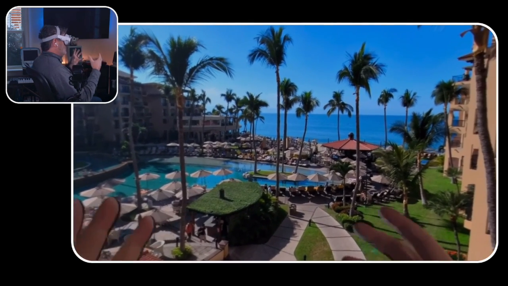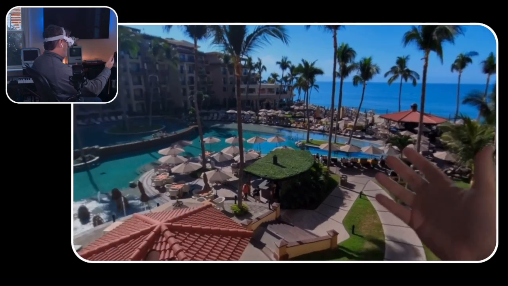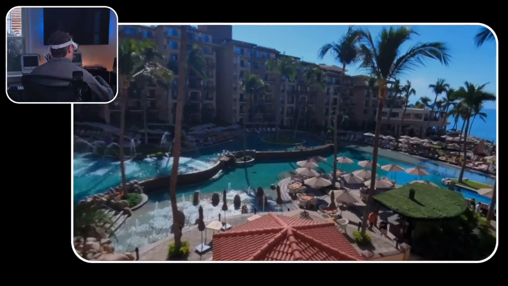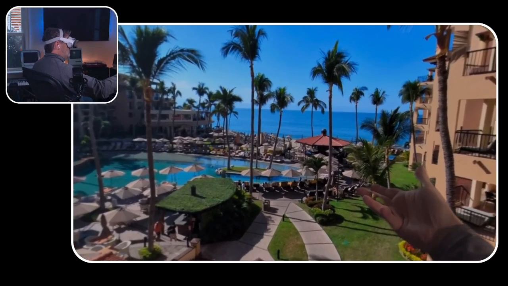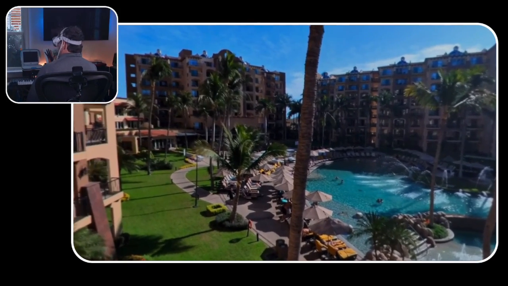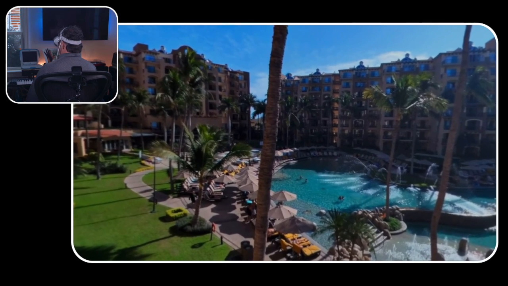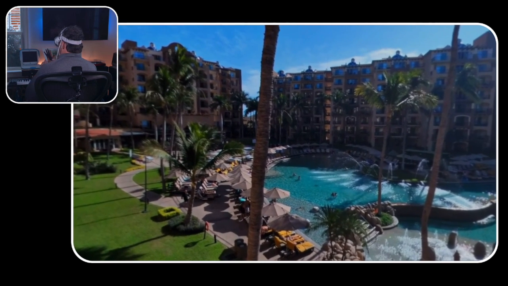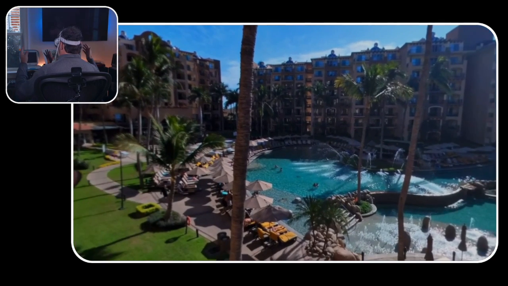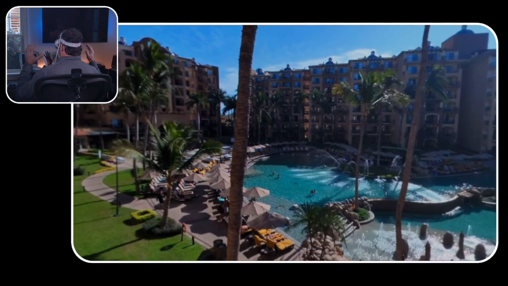But this is the resort that I was at. So there are the couple of the bars. There's the pool. That is the Pacific Ocean. And as you can see, I'm just looking around. Now, the quality on this is taken with a 5.6K camera. But 5.6K, you're thinking that's got to be great, but it's 5.6K all the way around me. So really, it's not that good.